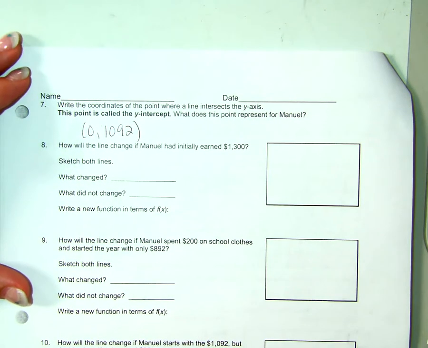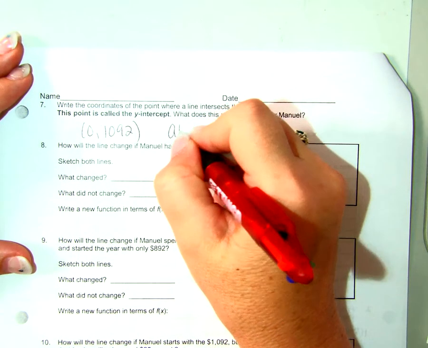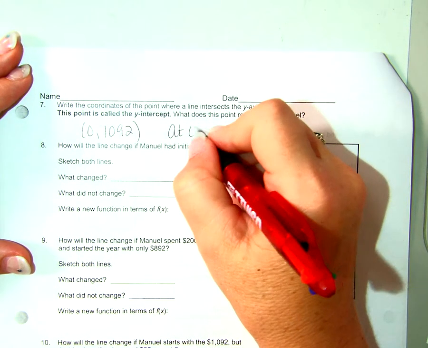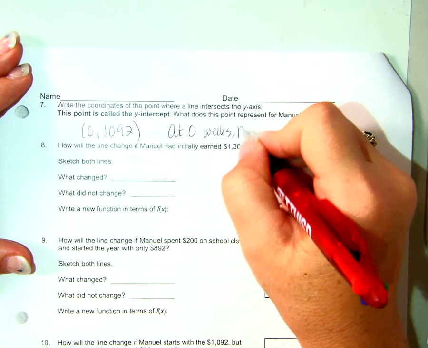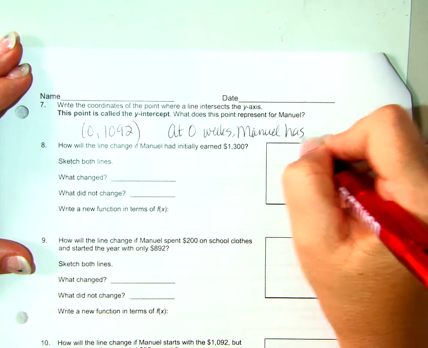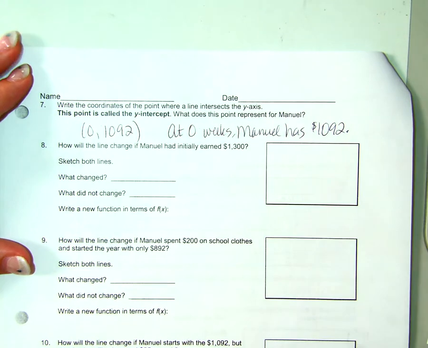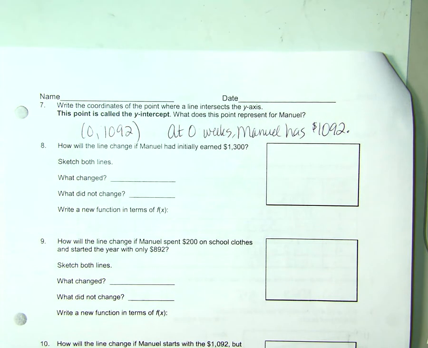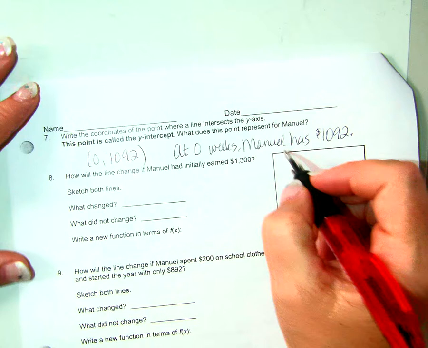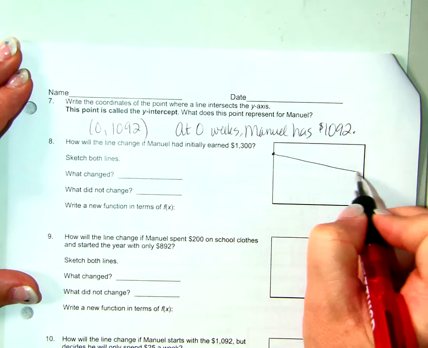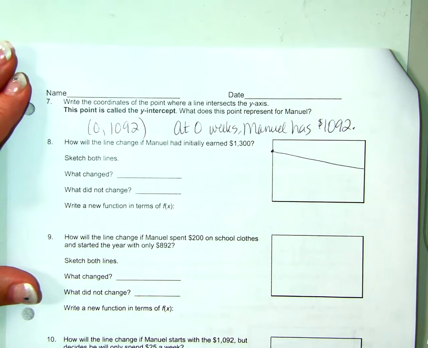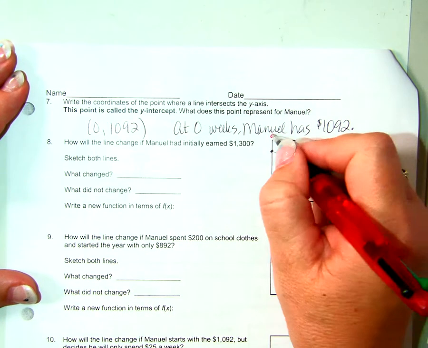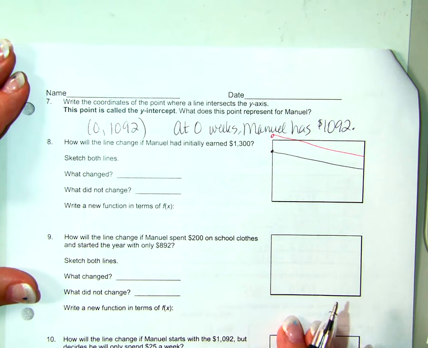What does it represent for Manuel? At 0 weeks, Manuel has $1,092, right? Okay. How will the line change if Manuel had initially earned $1,300? Because right now I know the line looks something like this, right? How's it going to change if he started out with $1,300? The y-intercept's going to be up, right? If I try to keep the same scale, it'll look something like that, right?